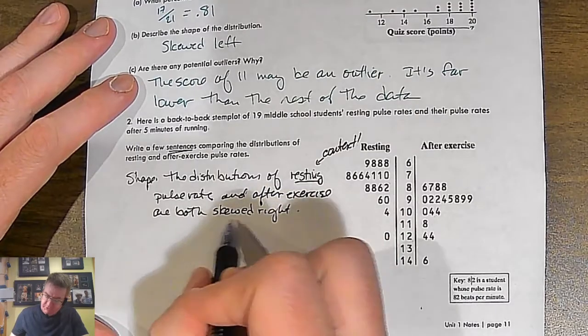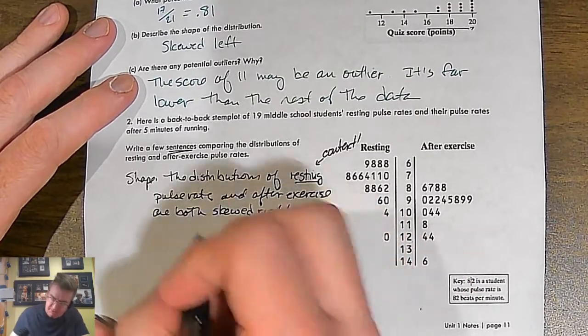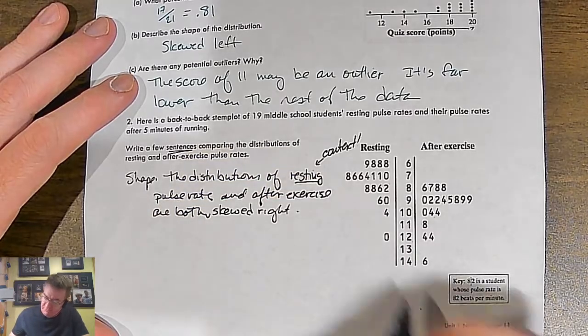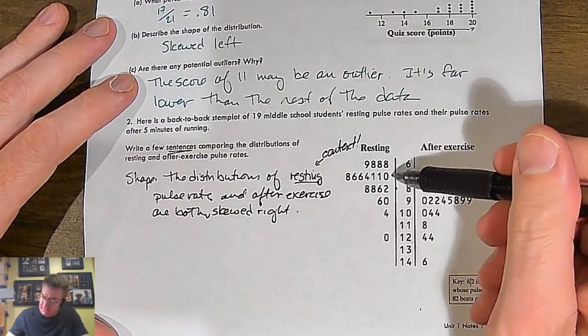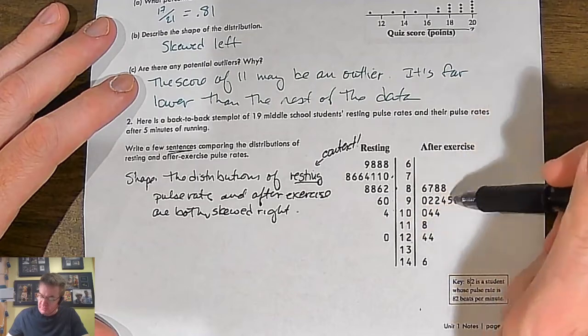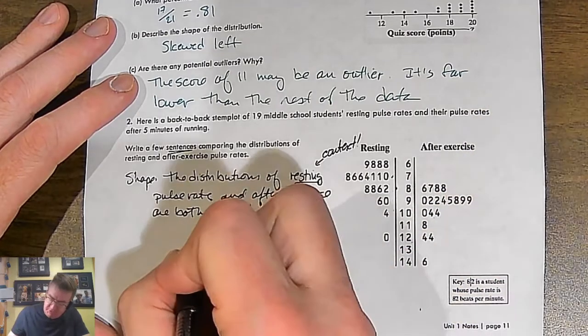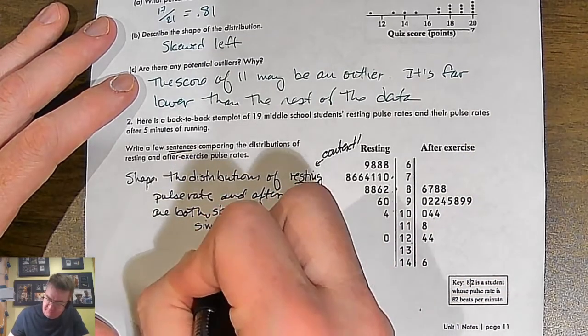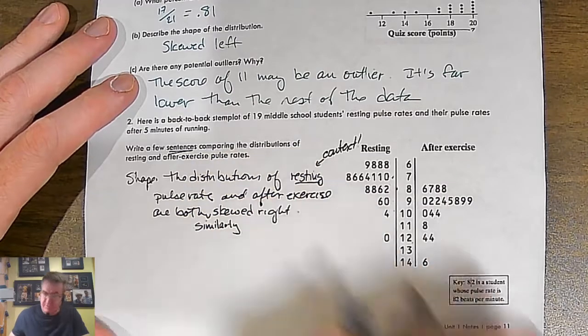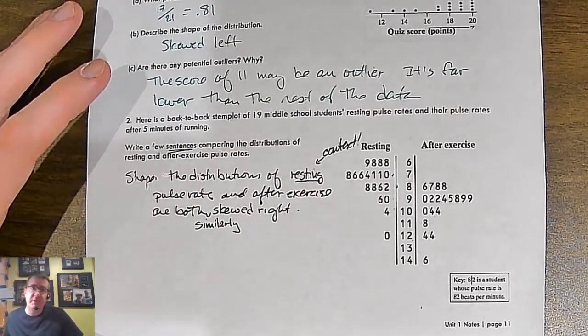They're both skewed right. Are they both skewed right? Yes. And in fact, we're going to even say this. They're both similarly skewed right because look, there's the biggest 4 sets of numbers there. So we're even going to say similarly. Are they both really skewed right, sort of skewed right, etc.?